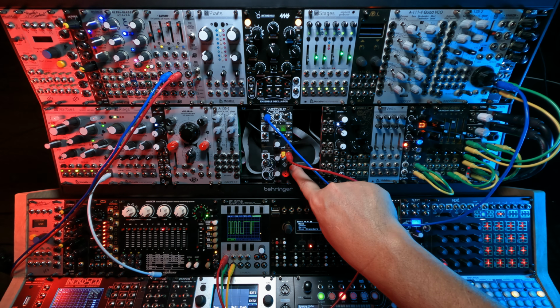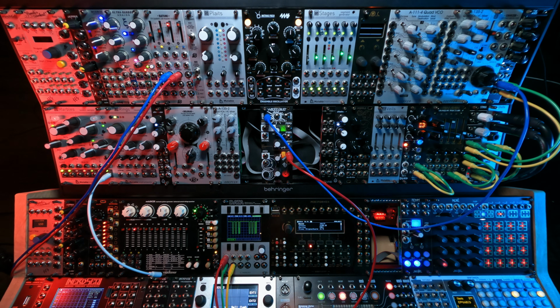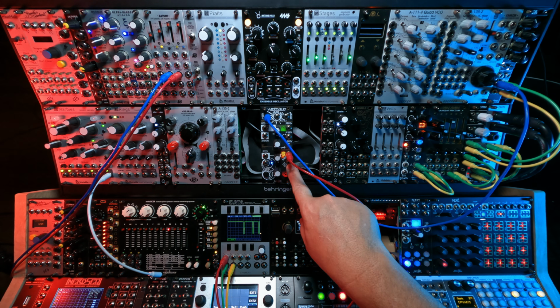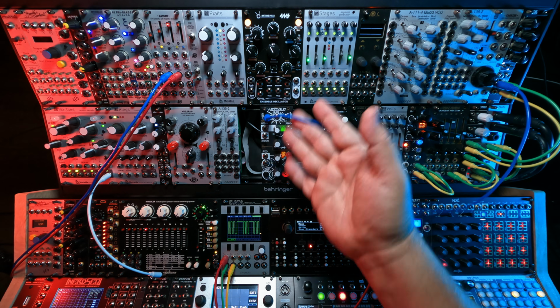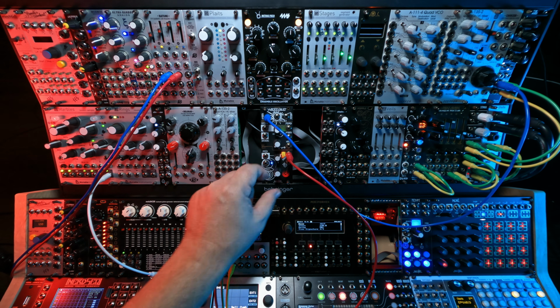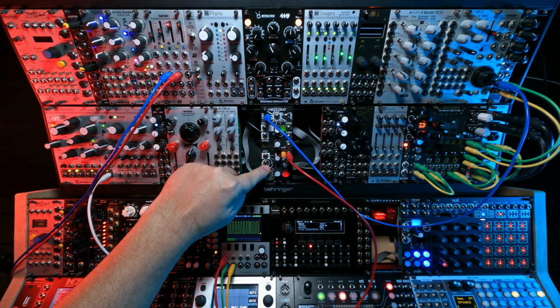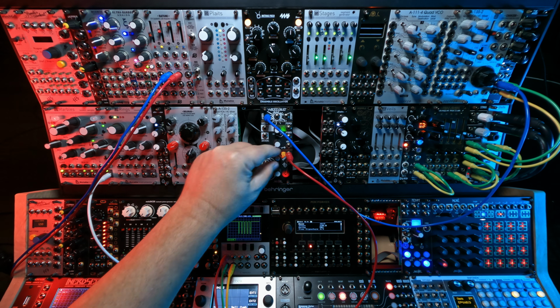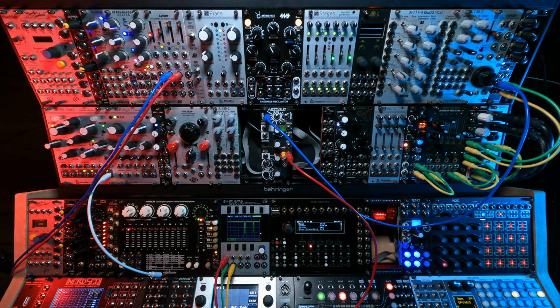Then, of course, there is a clock out, which comes out of the Wogglebug to clock anything else around it. This clock out is not influenced by anybody. It's just a simple pass-through. If you have a clock going in, that's the clock that comes out. And then, of course, there is the internal clock LED right here, which is the tempo of what's going on here, or the timing of what's going on inside.